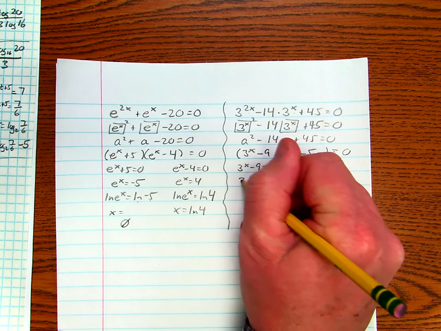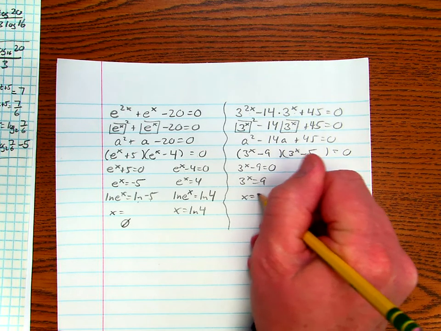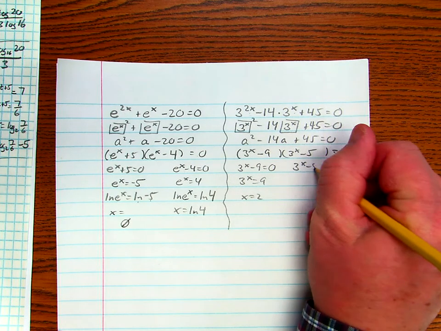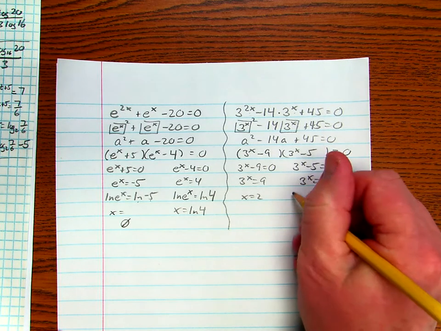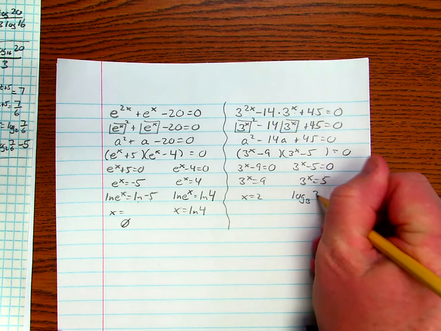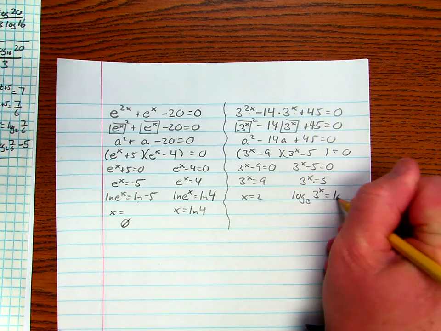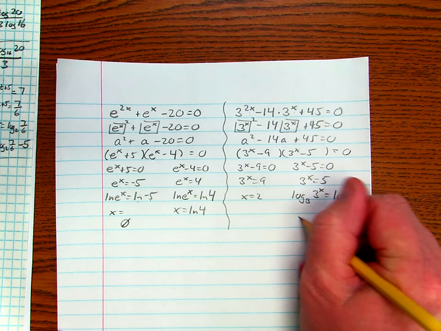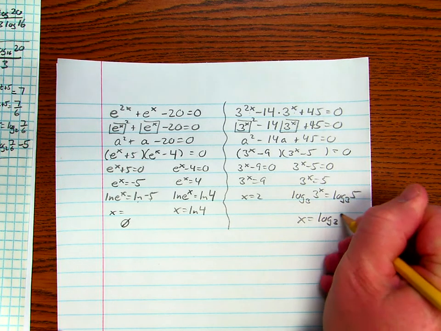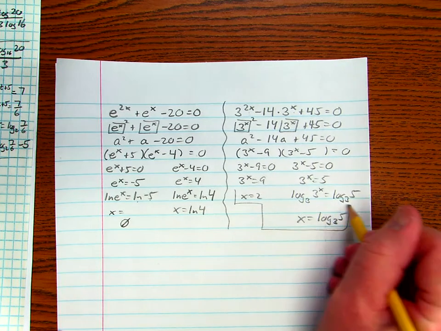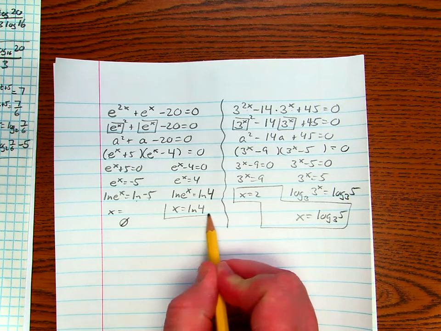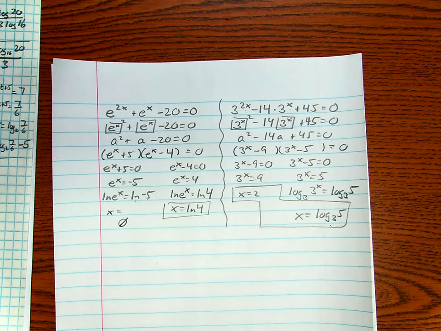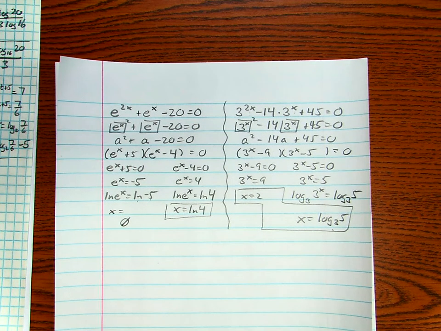Set each piece of what we factored equal to 0, and we get these two as our solutions. That would be the exact solution. If you want a decimal approximation, simply type it into your calculator.